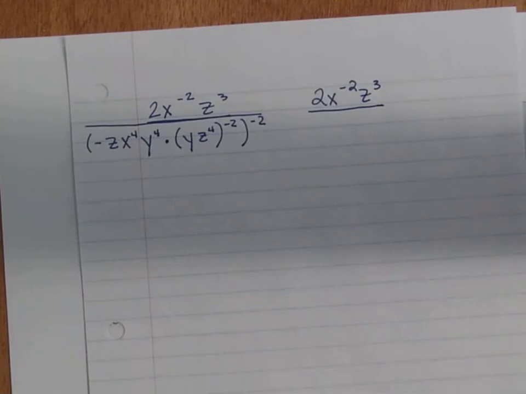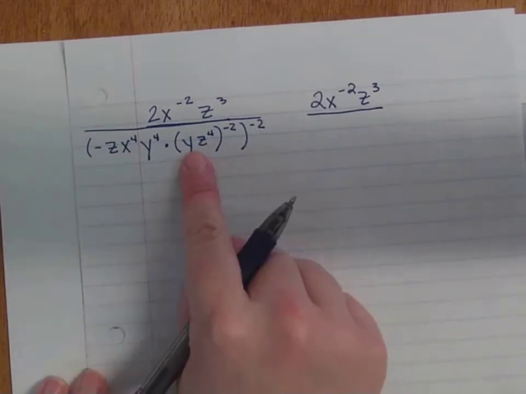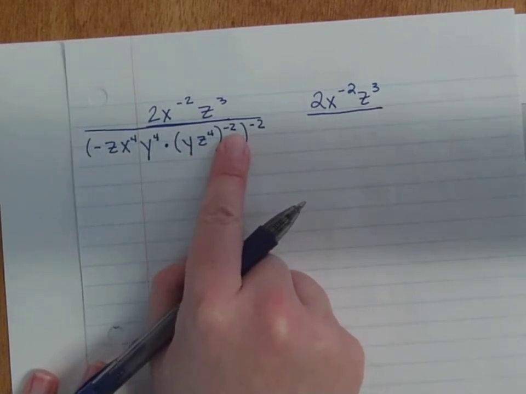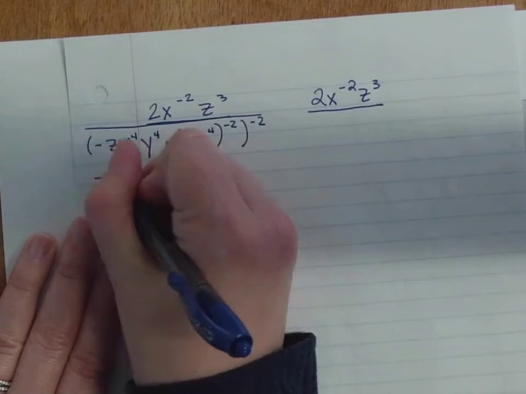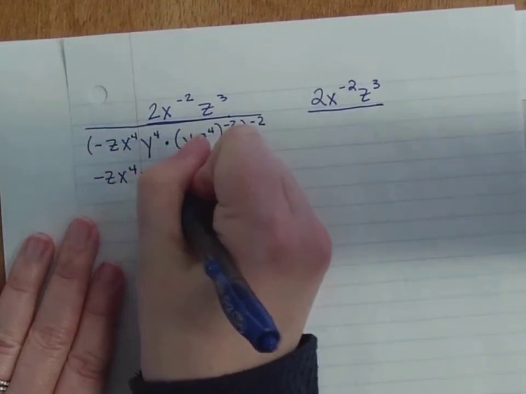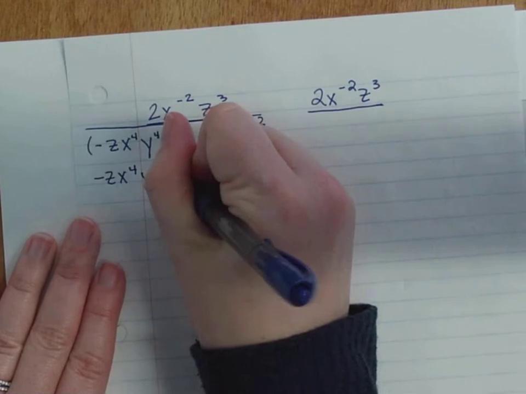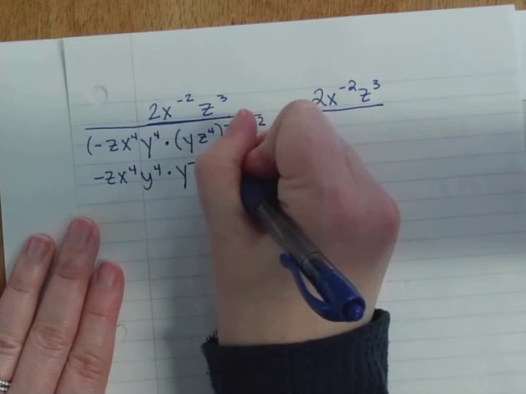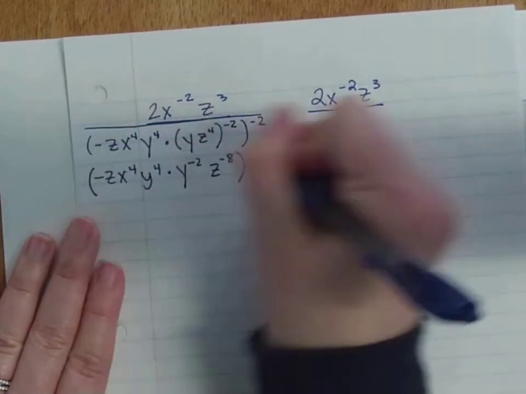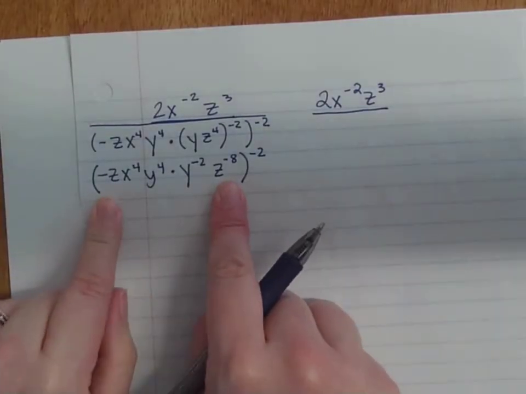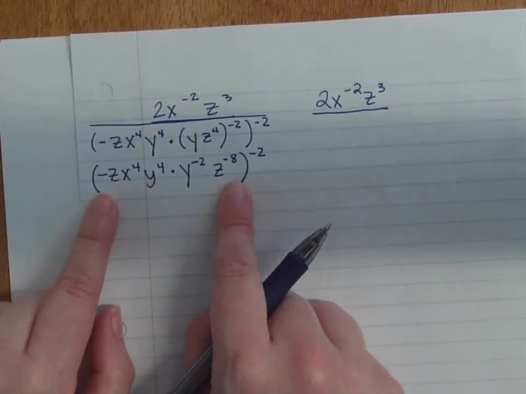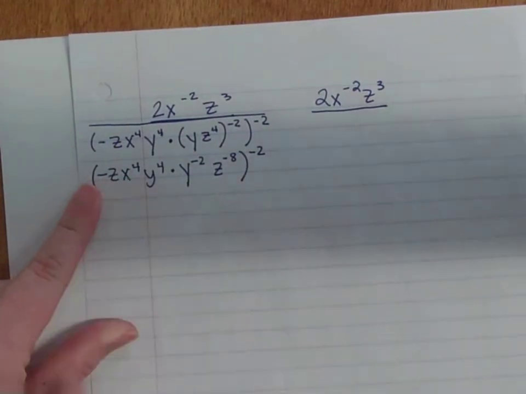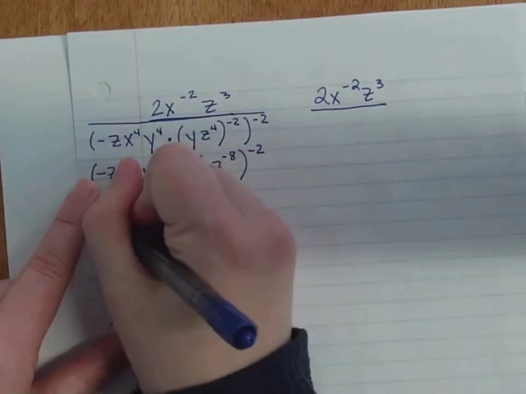Now, there are 2 sets of parentheses on the denominator. Let's start on the inside set. Is there anything I can simplify here? No. So I'm going to apply this negative exponent as just a negative exponent. I'm not going to flip anything just yet. So y gets to the negative 2 power, and z to the fourth gets to the negative 2 power. Is there anything inside this set of parentheses that I can simplify? Yes. So this negative 1, can't see the 1, but it's there.